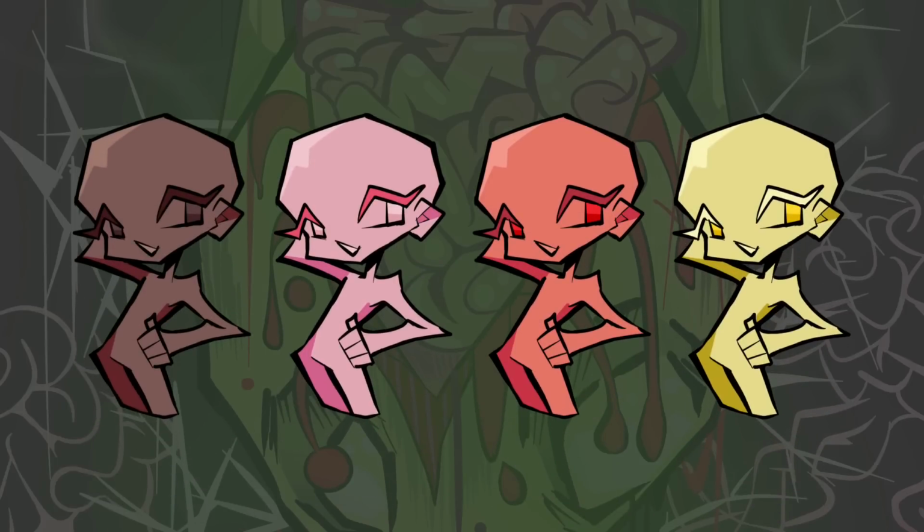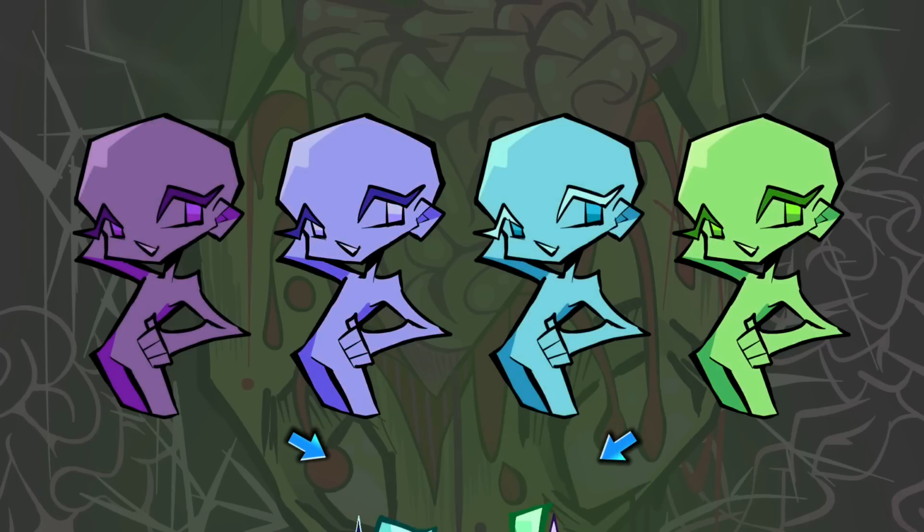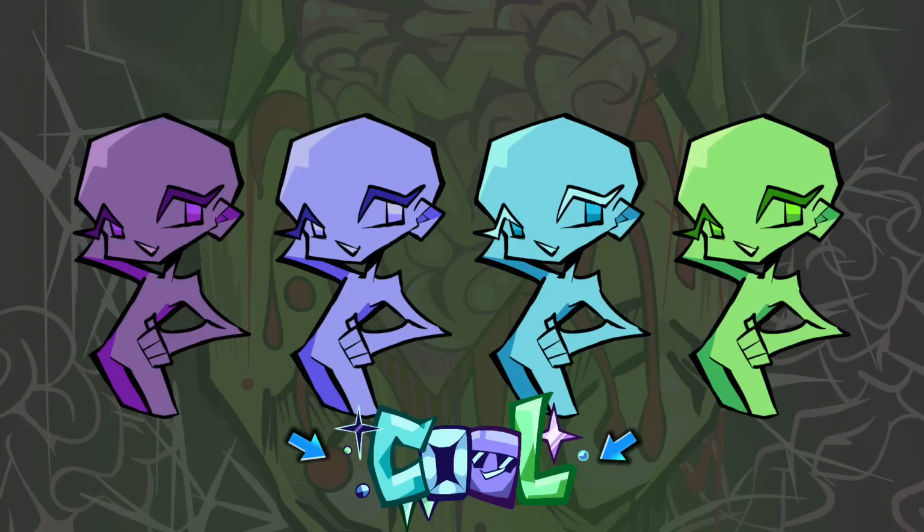Natural human skin tones, such as browns, pinks, reds, and yellows, are all considered warm colors. Warm colors are ones that pop out, so we can think of them as extroverted. They seem to take up more space and project outward, while cool colors seem to draw things in, as if they're more introverted or reserved.